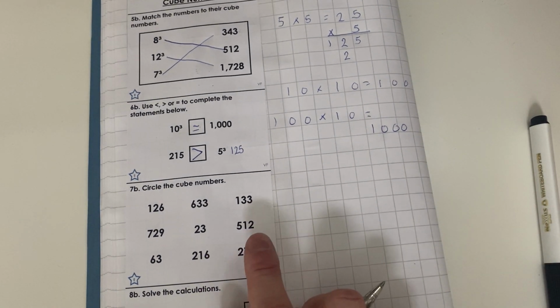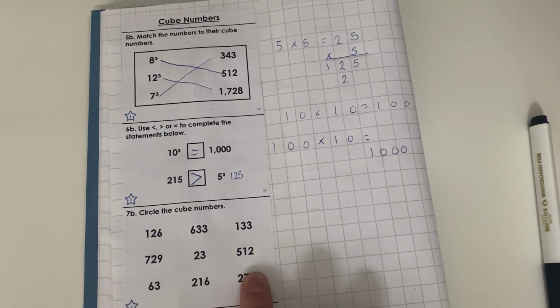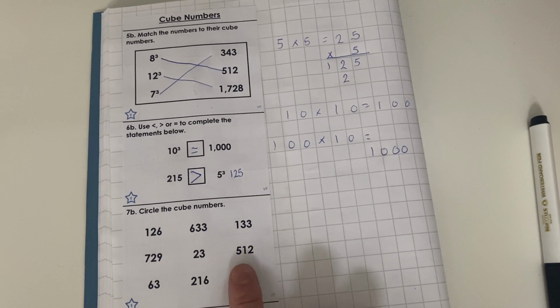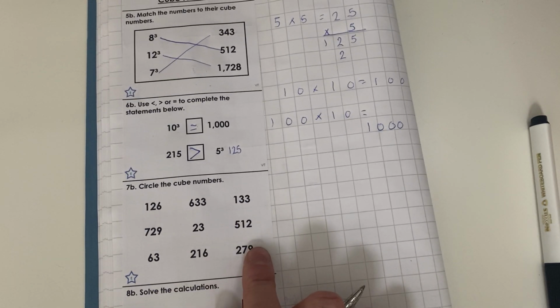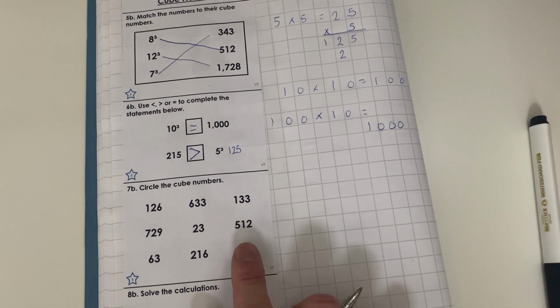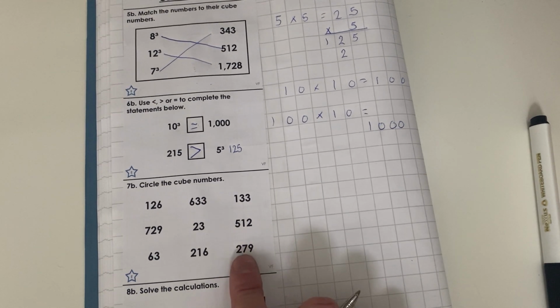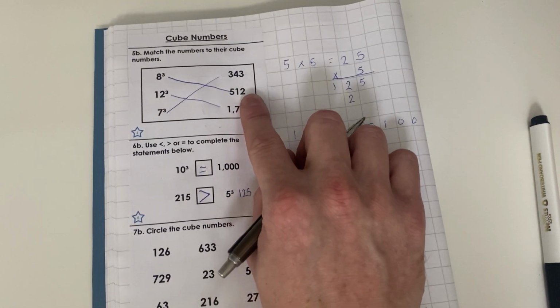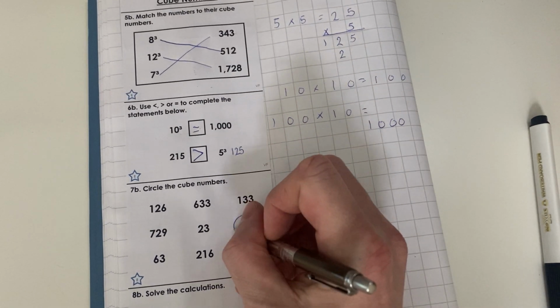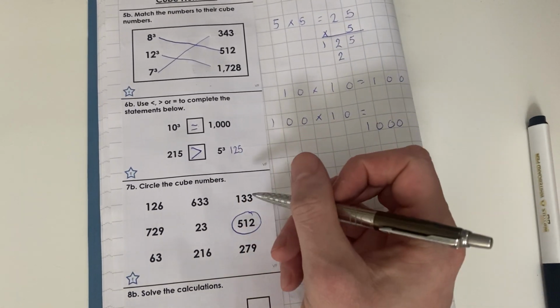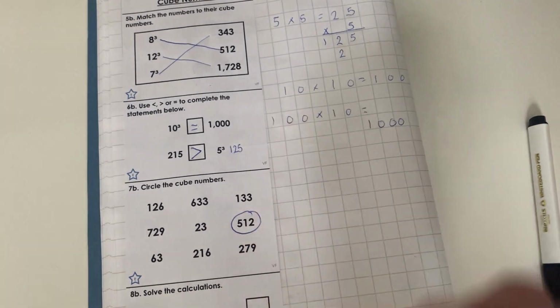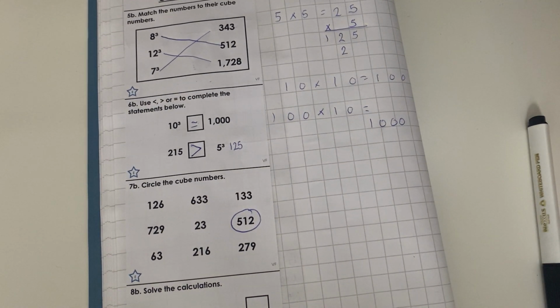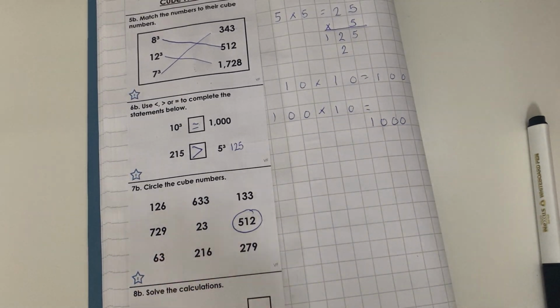So I'm actually going to leave this question here because I want you to work them out before I give you some of the answers. But we do know one, because we've got 512. Because we know that one, I will give you that one there. But there is at least one more on my one there, but I'm not going to work it out. I want to see if you can work out what it is later.